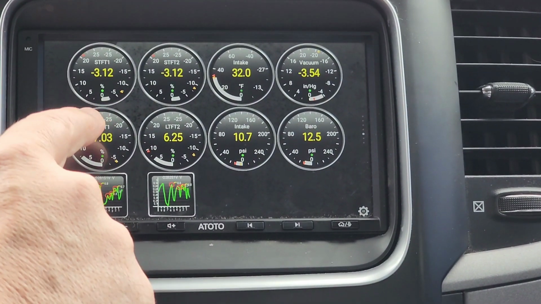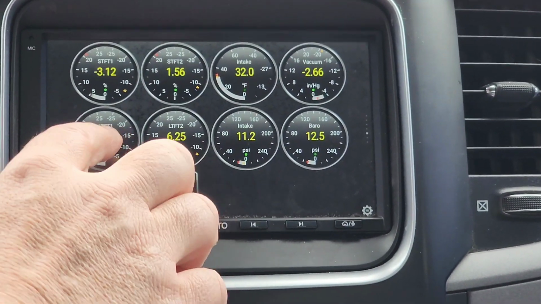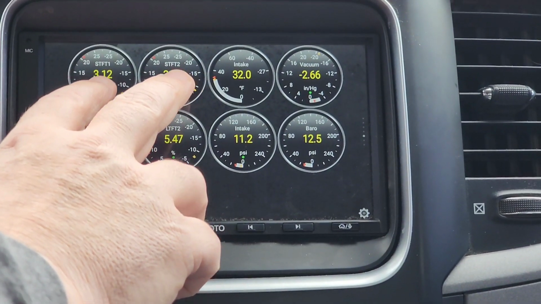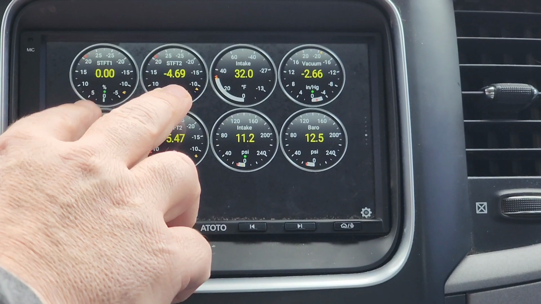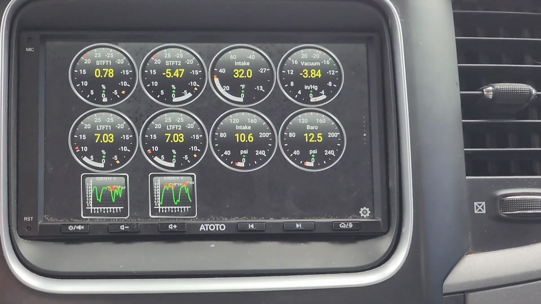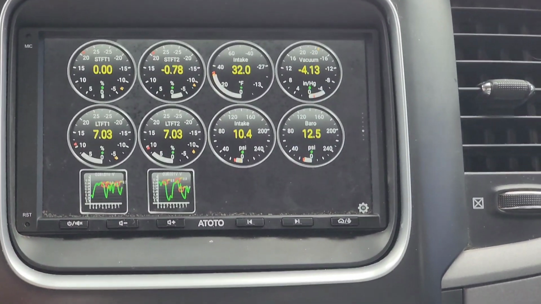Like I said, bank 1 generally runs just a little bit leaner, so it dumps a little bit more fuel into it. And then our short-term fuel trims are making minor adjustments based on these trims, and they're all looking really good right now. So the system's just collecting a bunch of data right now as I'm driving.